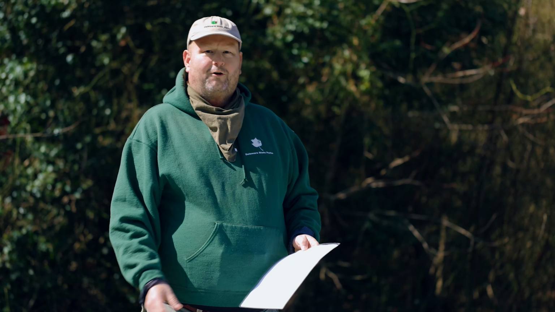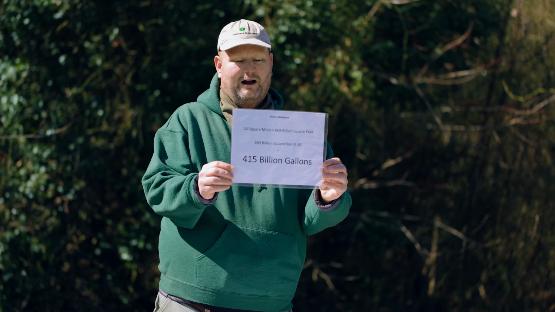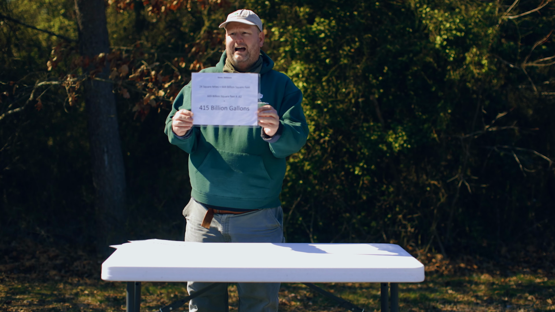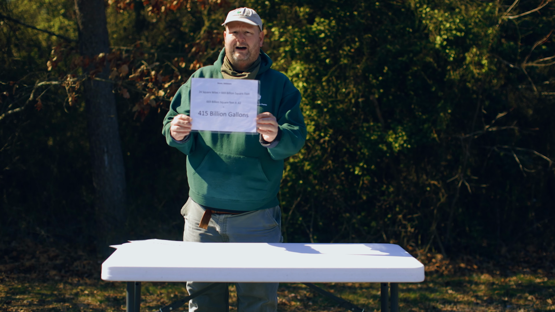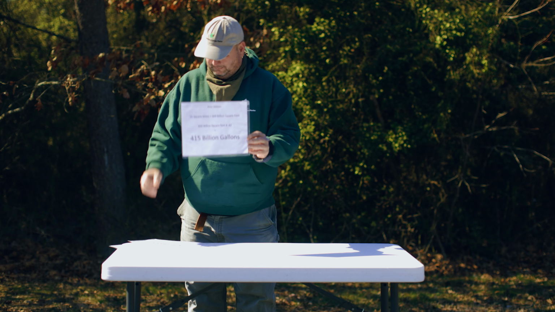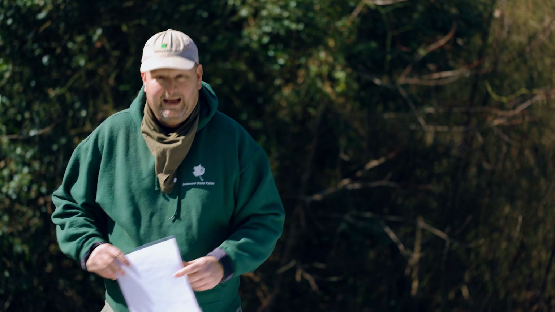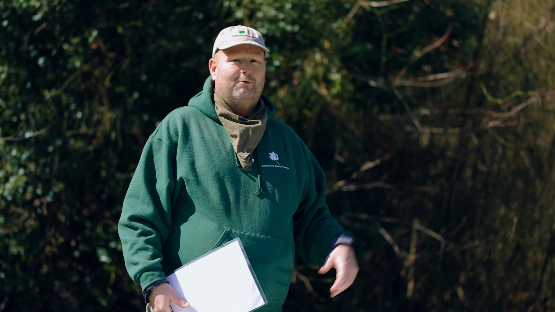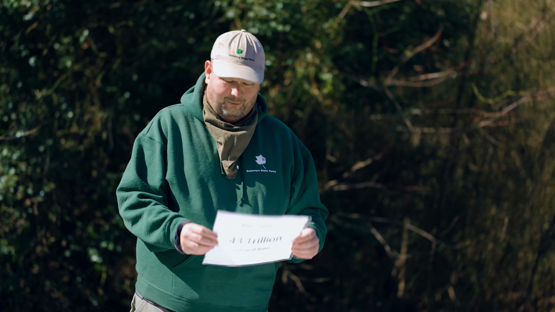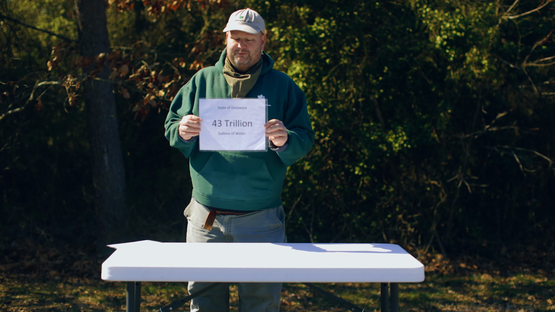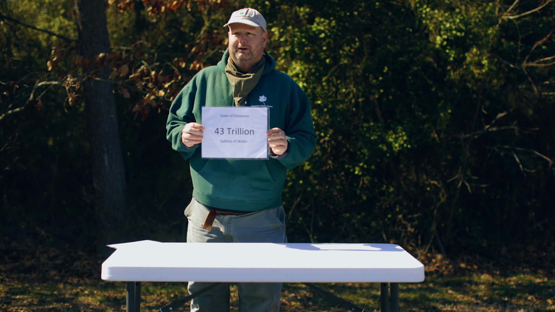1 inch of rain falling on the town of Dover, that would be 415 billion gallons of rainwater that falls on the town of Dover. How about the state of Delaware? If we were to get a big storm that dumped 1 inch of rain on all of Delaware, it would equal 43 trillion gallons of water.